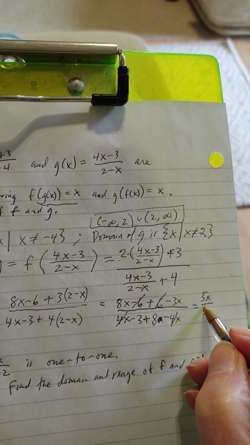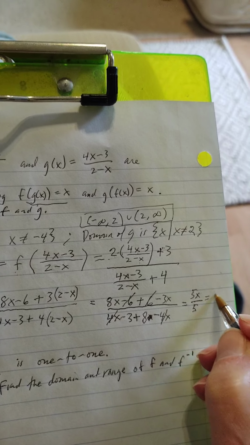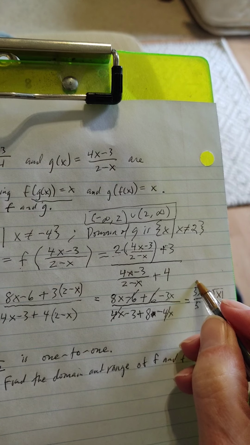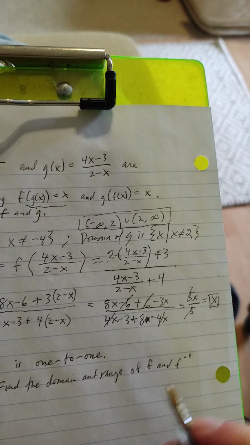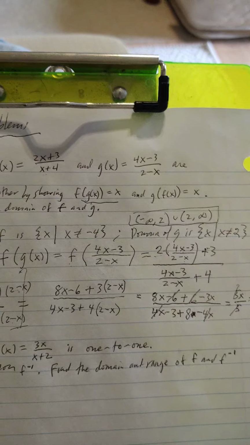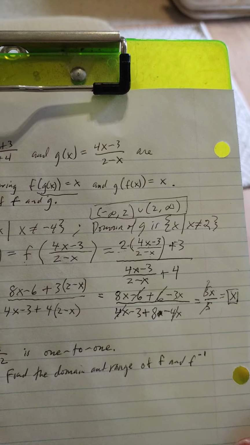And lo and behold, what is 5x divided by 5? It's x, exactly what we wanted. Because the 5's cancel. So you're just left with x. So we're done with that first problem. We verified at least one way we did it. I've shown that f of g of x does equal x.